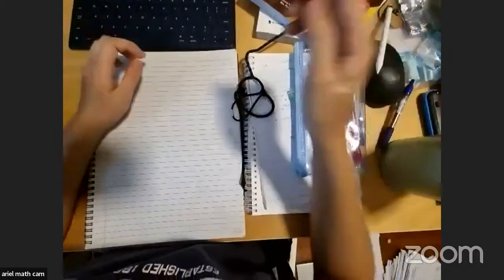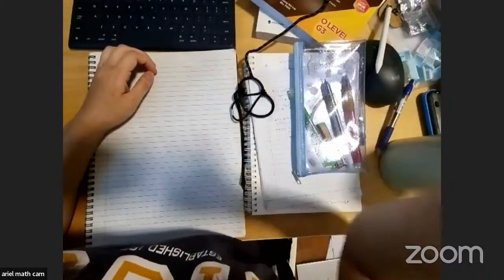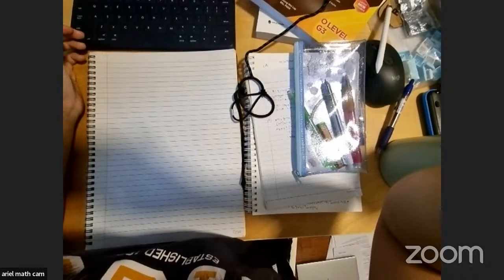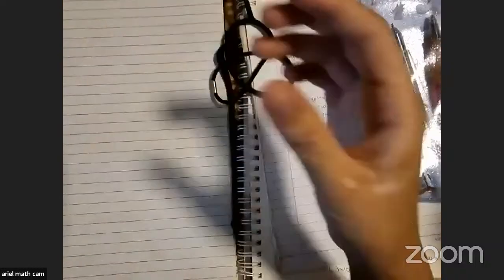What do you want me to do? Pinch out. Yeah. See, it's zooming in. Zoom in a bit more. A bit more. Pinch out. See, it's zooming in. You see that? Okay, stop there. This is perfect. In this case, I should be able to see most of your paper.